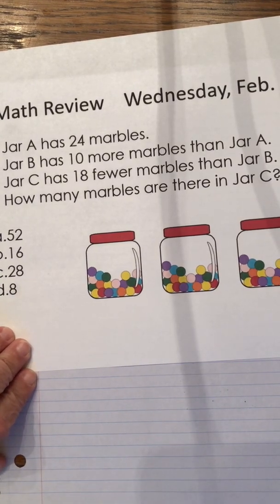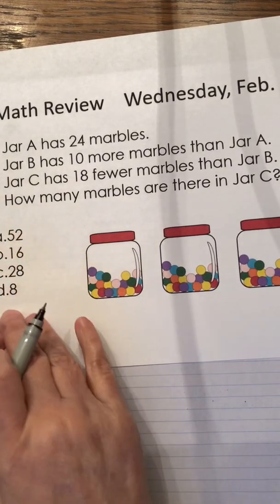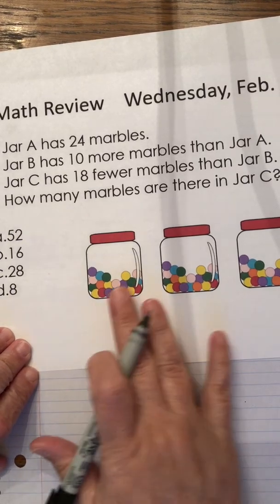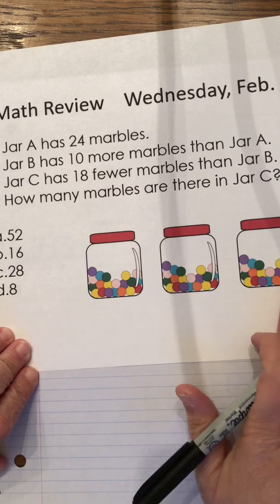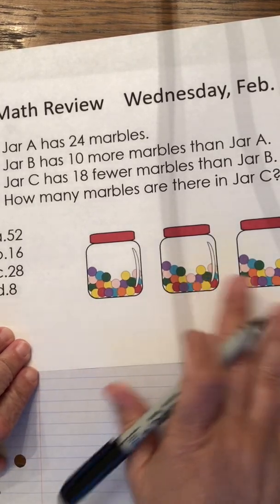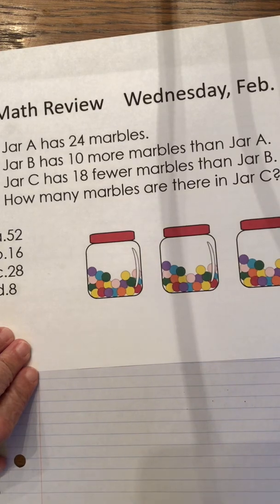We have a word problem here. They even give us a choice. We get some multiple choice. It has 3 jars of marbles. These are just illustrations. These aren't going to have an actual number in them. So if you think you can just count the marbles in there, I'm not going to help you. Got to do the math.